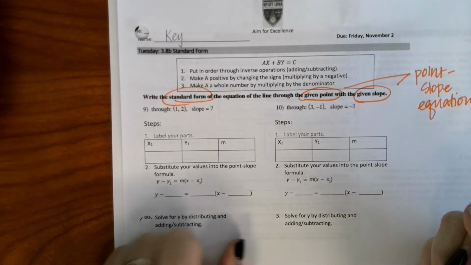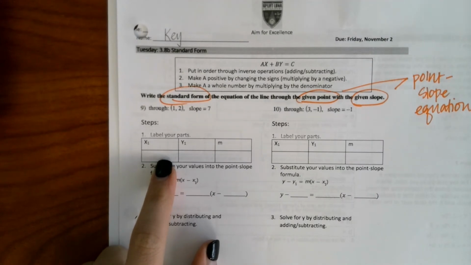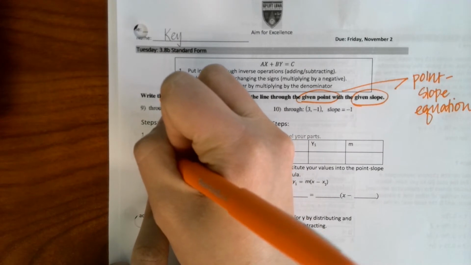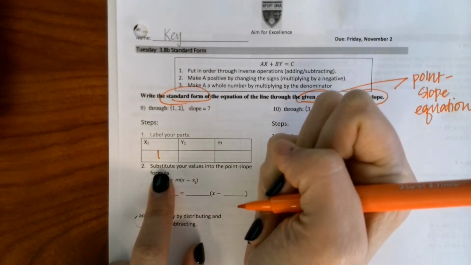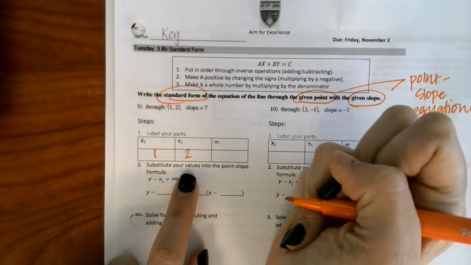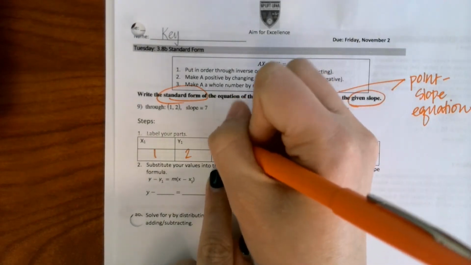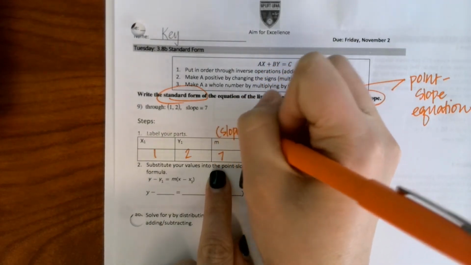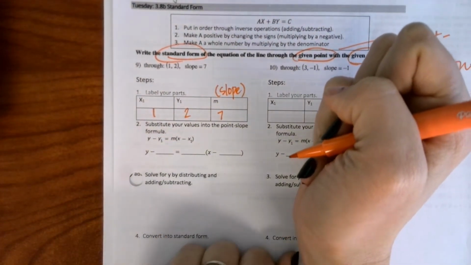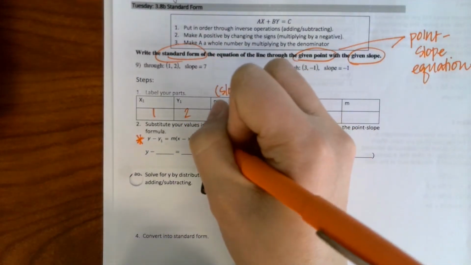So labeling our parts, first of all, what is my x1 going to be? Is it going to be 1, 2, or 7? 1. My y1 is going to be 2. And what's my m? 7, because m also stands for slope. Now we're going to substitute our values into the point slope formula. Do we have to memorize this equation? No. Nope, it's going to be on your reference materials.